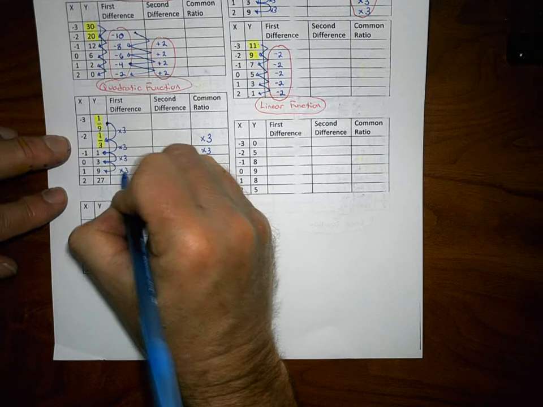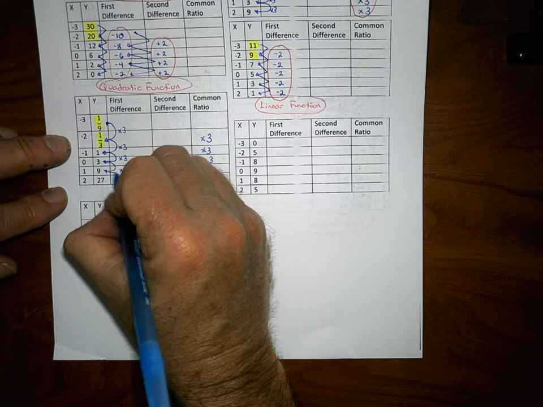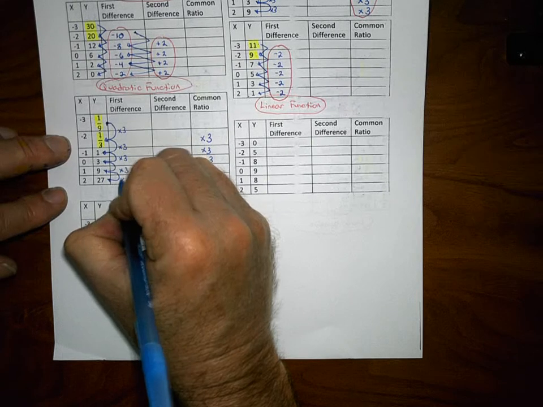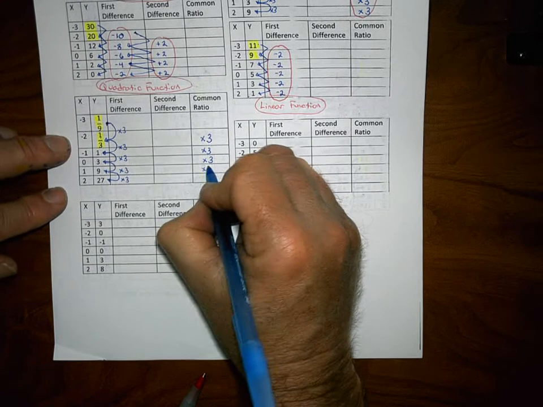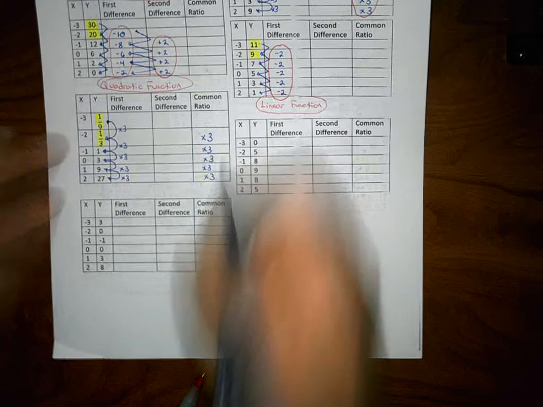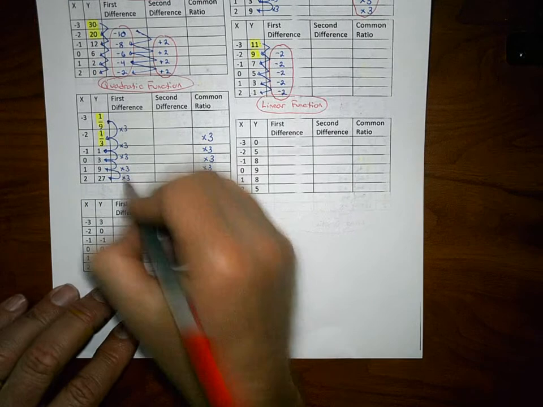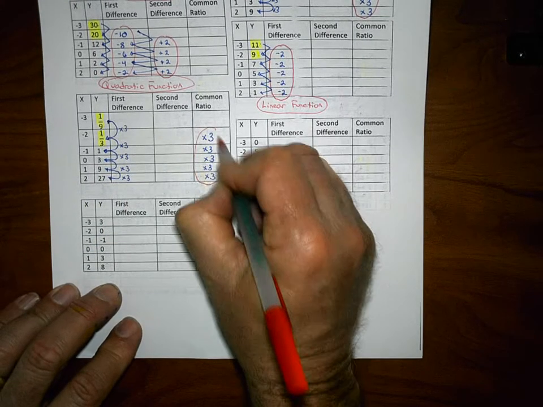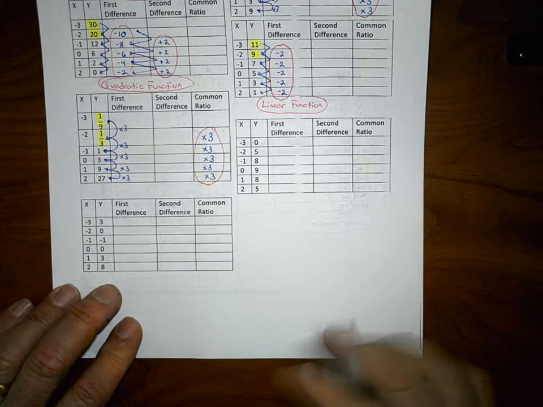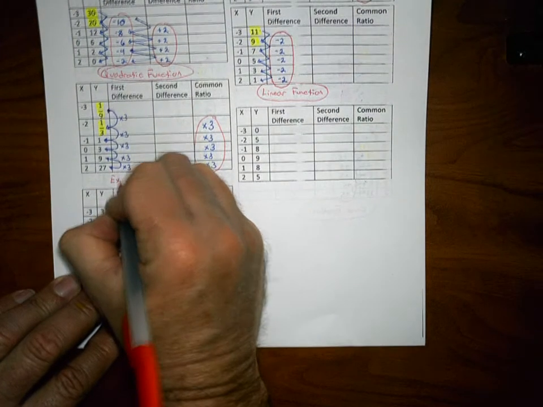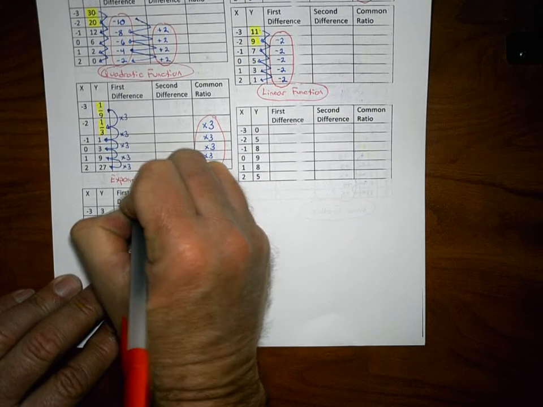3 times 3 is 9. 9 times 3 is 27. So my pattern is being developed by multiplication, and it was my first pattern that I developed. So when your pattern is being developed by multiplication or division, that tells you that this table is an example of an exponential function.